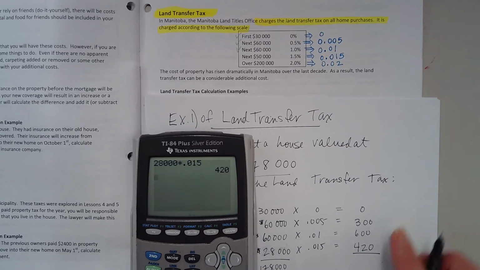Okay, so I'm gonna add these up. 1320 is the land transfer tax.